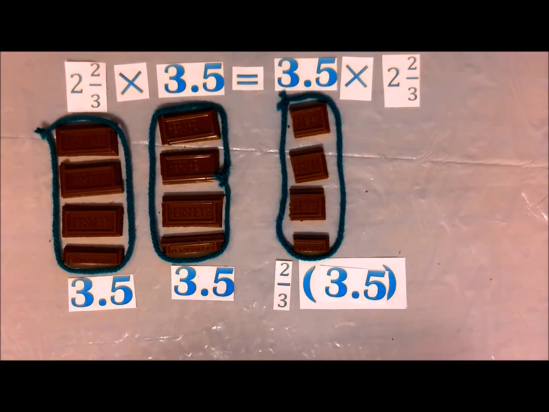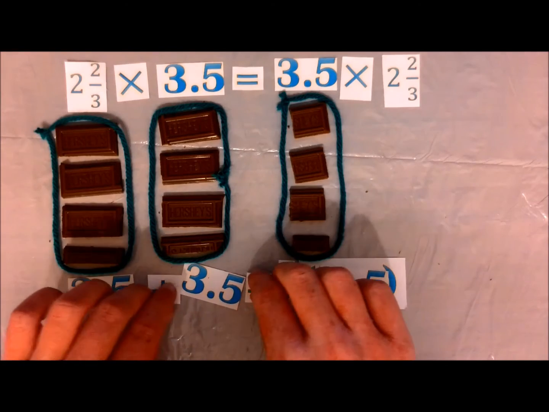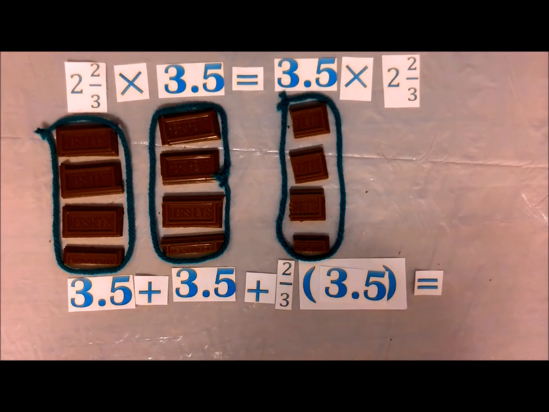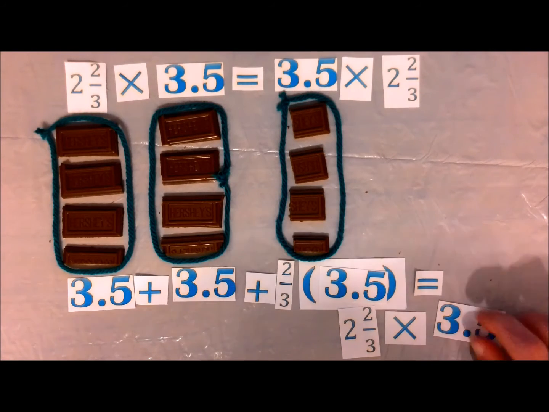Now we want to add them all together to figure out what the total number is. So we have 1 3.5, 2 3.5s, 2 2/3 3.5s. And so that is equal to 2 2/3 times 3.5.